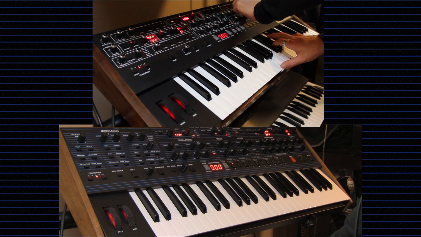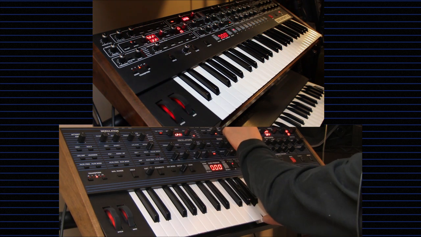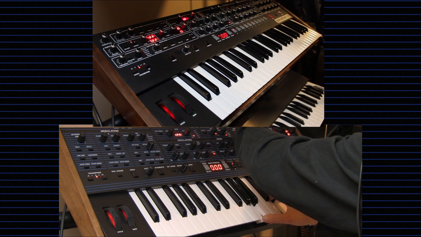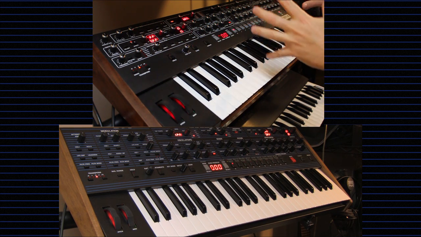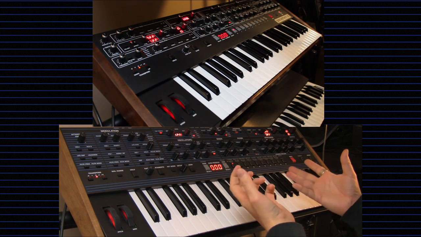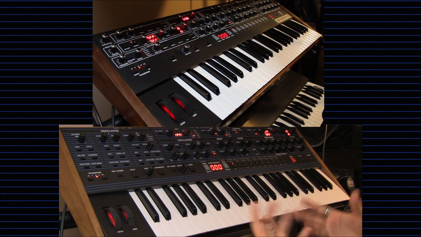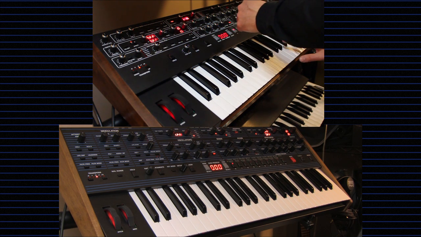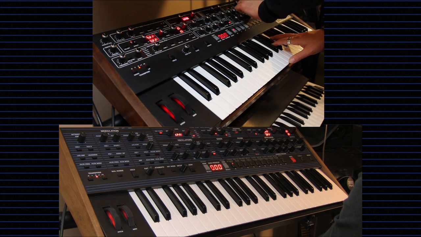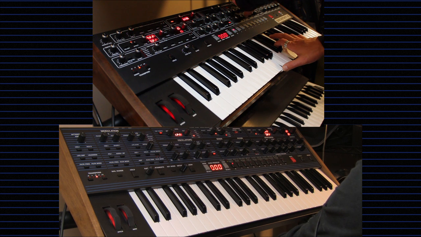Really quite a stark difference. The Prophet 6 is more smooth and milky, and the OB-6 is more, I don't have an adjective for that, but it's definitely more aggressive. Let's turn it up to the point of filter oscillation. Okay, now let's do a filter sweep here.